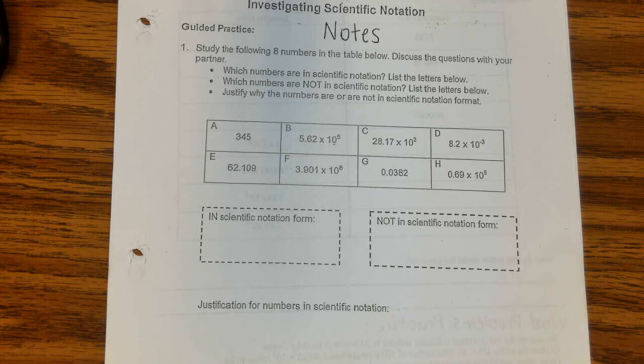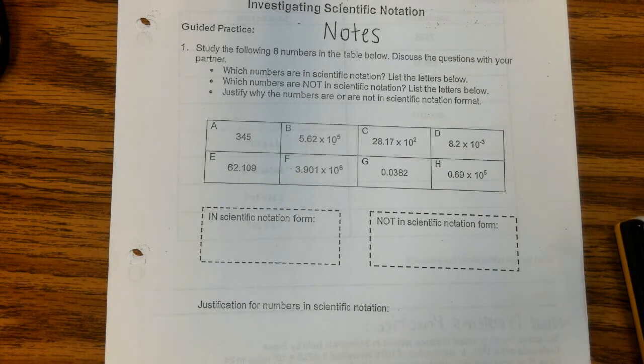Normally, we show a Brain Pop, and it kind of goes over what scientific notation is for. Unfortunately, we have no Brain Pop to show because we don't have any internet. Isn't that lovely? Okay, so we are going to do it, and I'm just going to try and explain.